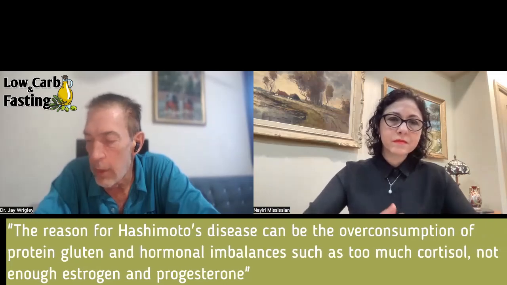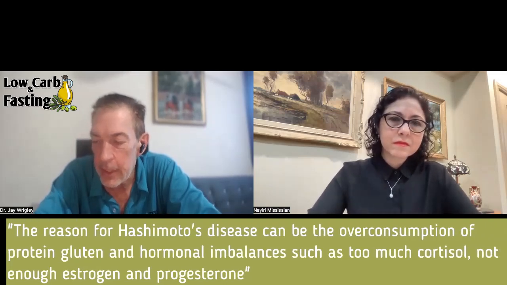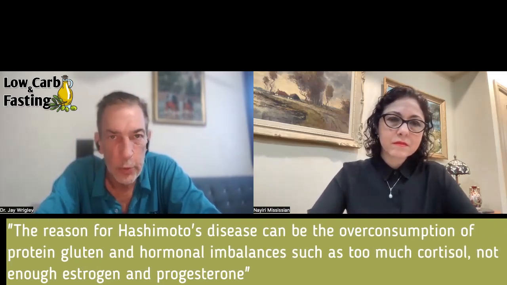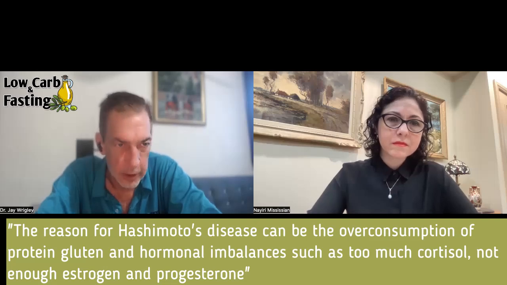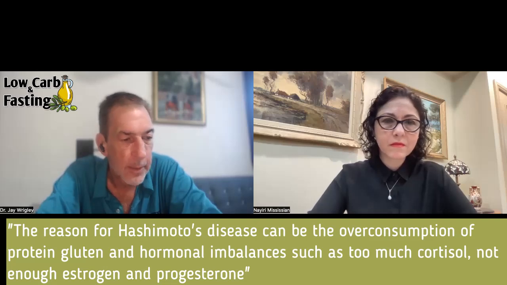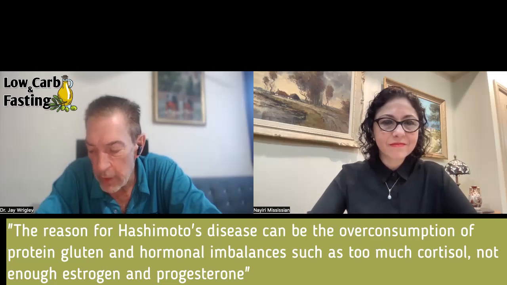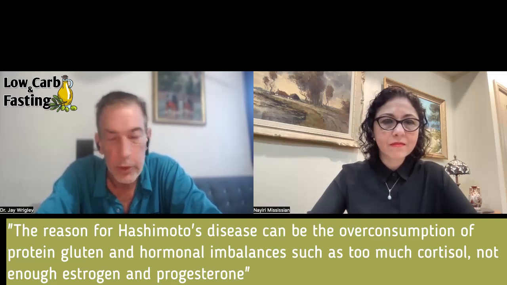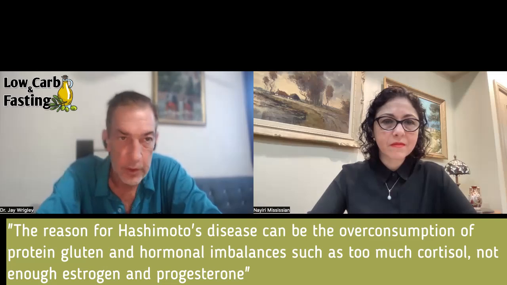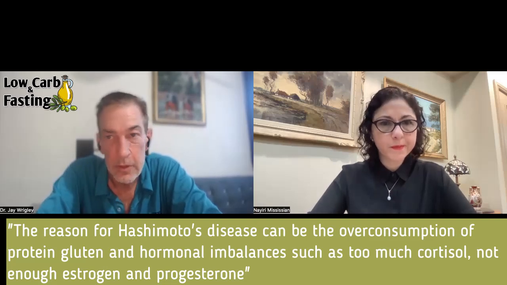But for some women, it's simply the overconsumption of the protein gluten that's found in grain, and certainly genetically modified grains, like mainly what's grown in America. It can be related to other problems with other hormonal balances, where too much cortisol, not enough estrogen and progesterone have led the immune system to start attacking healthy tissue. There are many different reasons, but this would be considered more in its earliest stages.